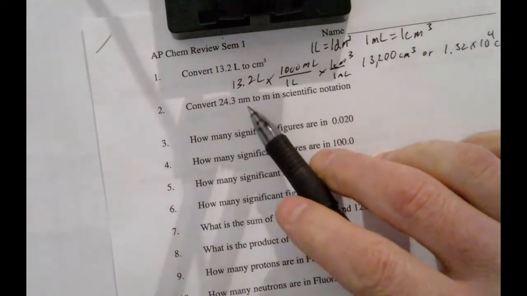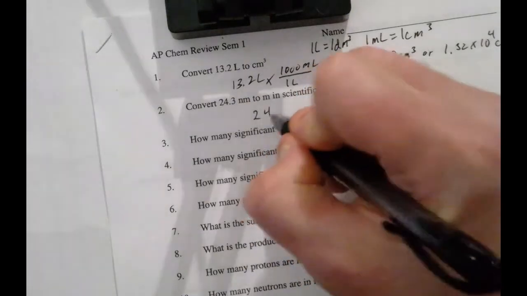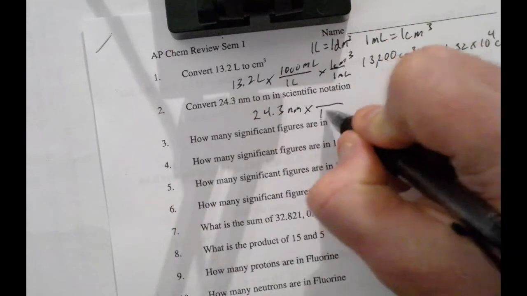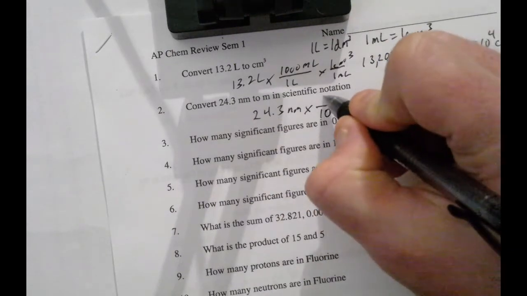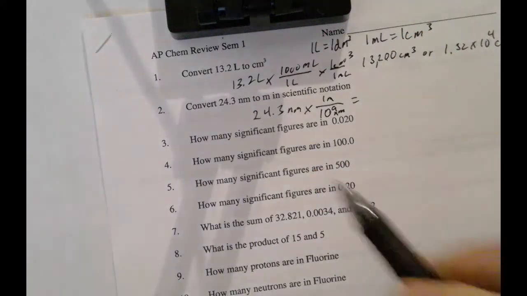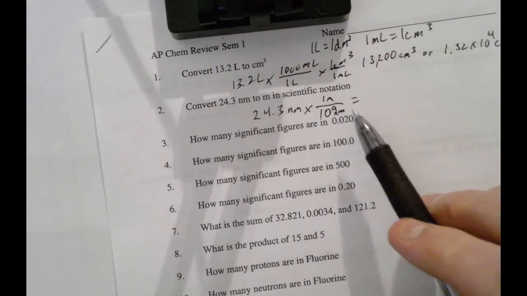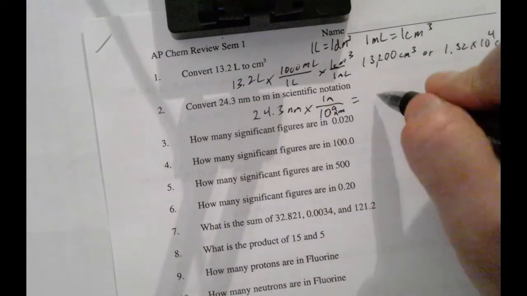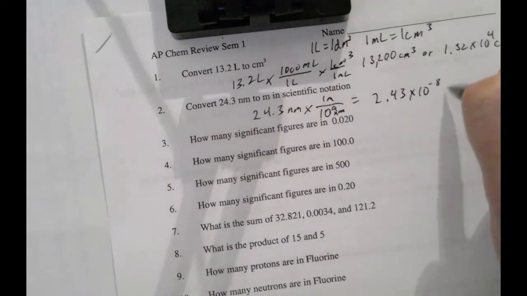Convert 24.3 nanometers to meters. So 24.3 nanometers, every billion nanometers is 1 meter. This is common to do, to convert nanometers to meters whenever you're dealing with the wave equation. So if we multiply that through, we get 2.43 times 10 to the negative 8th meters.